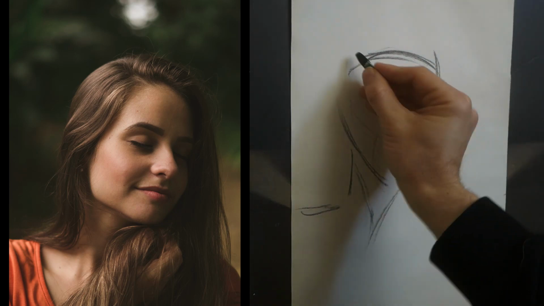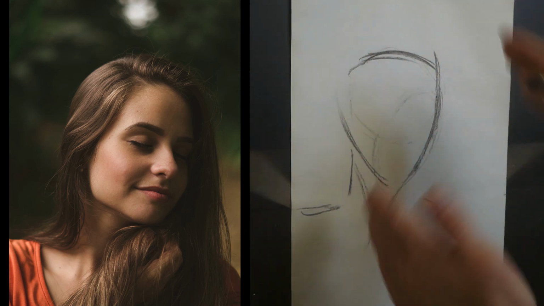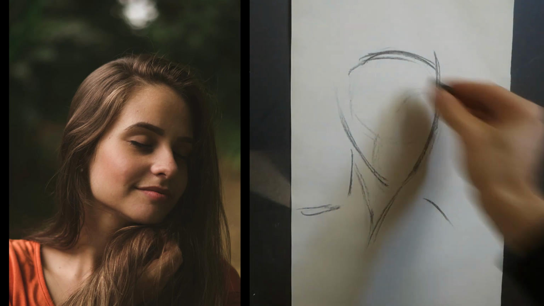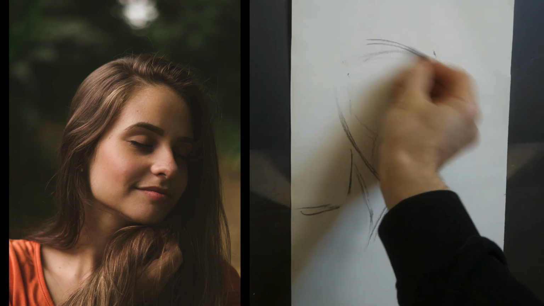So we can start to make corrections to that, so it feels, as a gesture, it feels like the head's probably too square on. So I'm going to erase that a little bit, and I just want to make it feel more like the head has this sort of tilt to it.